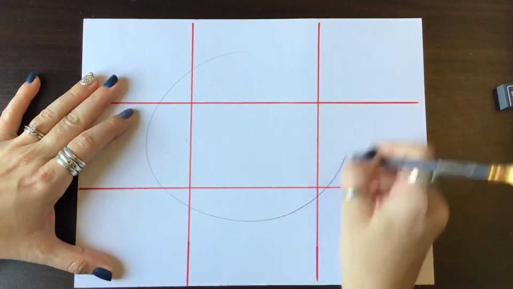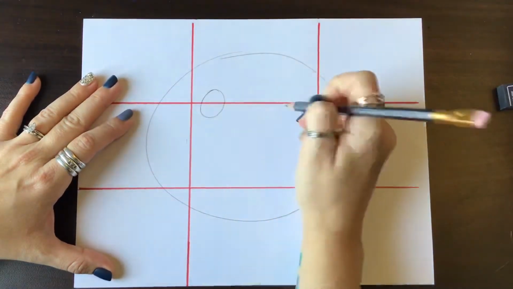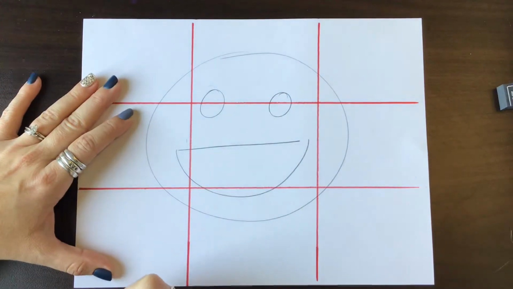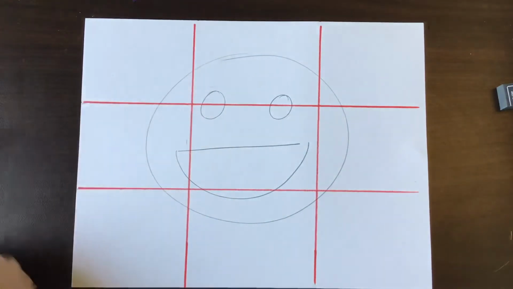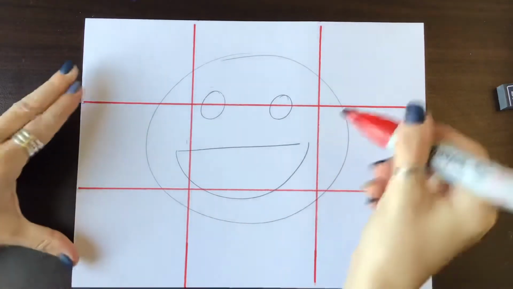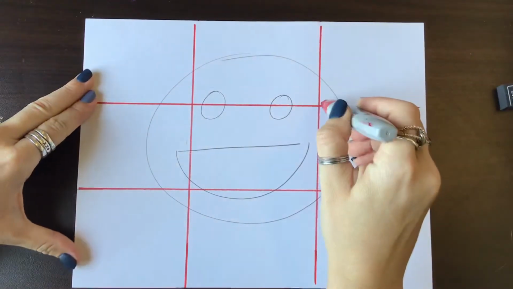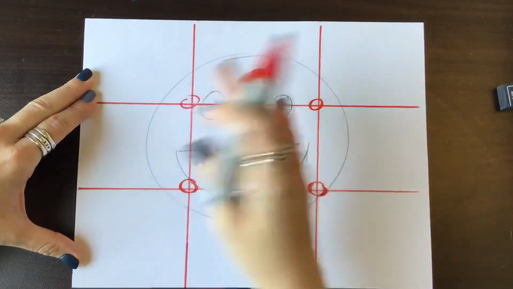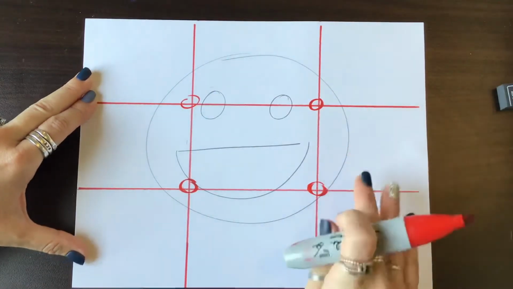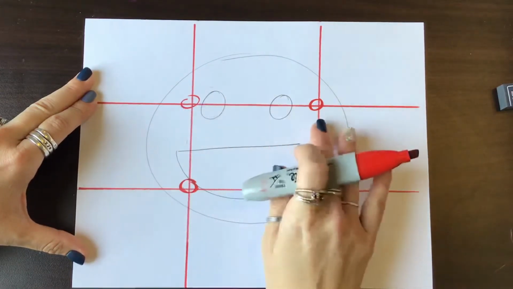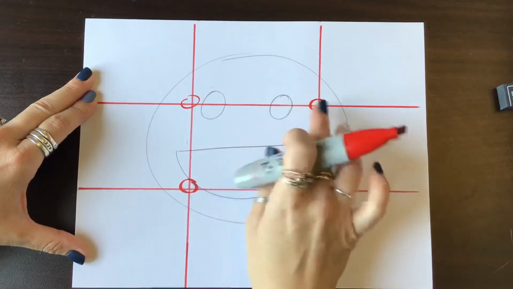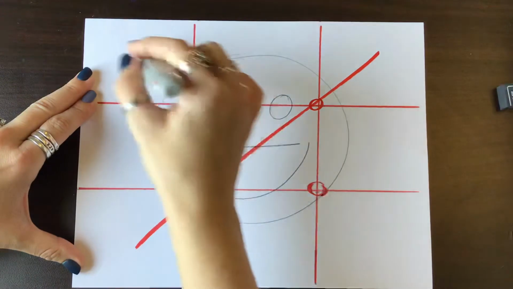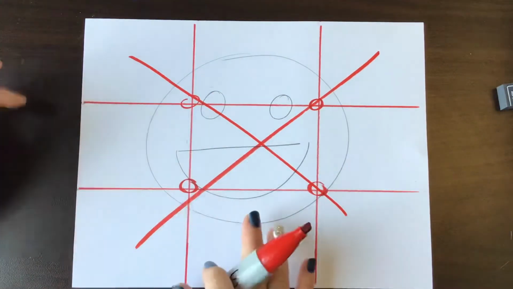You wouldn't want to just draw something evenly spaced over the composition. This is not utilizing these focal areas at all. Nothing is resting in those intersections, nor is anything really being placed, aside from the eyes here, placed along the line. So this is not using the rule of thirds.